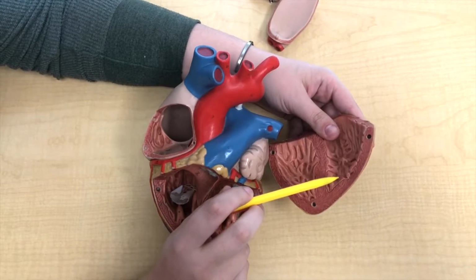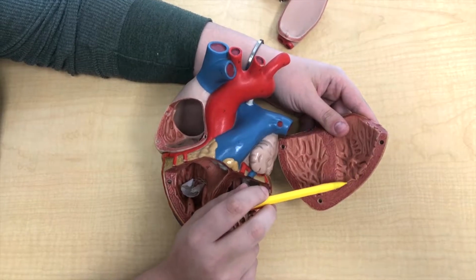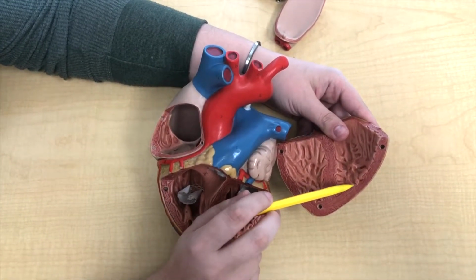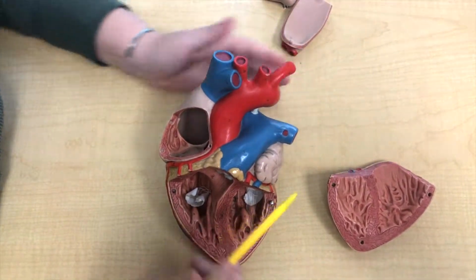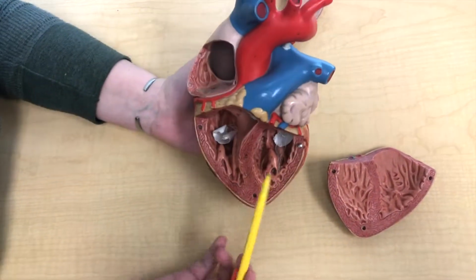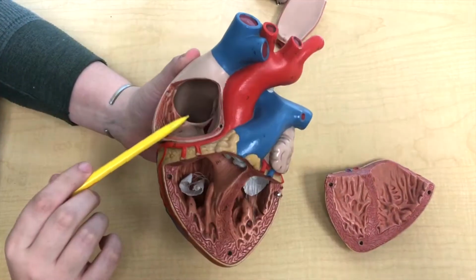The innermost layer is the endocardium, which is made of simple squamous epithelium. This layer smooths out blood flow. Next, we're going to be talking about the heart chambers and vessels. The atria are the upper two chambers of the heart, which receive incoming blood from the body.